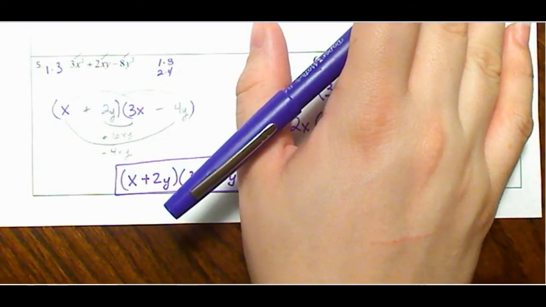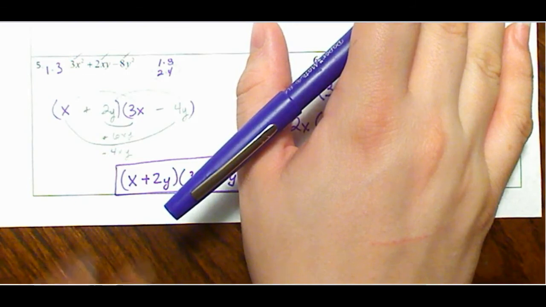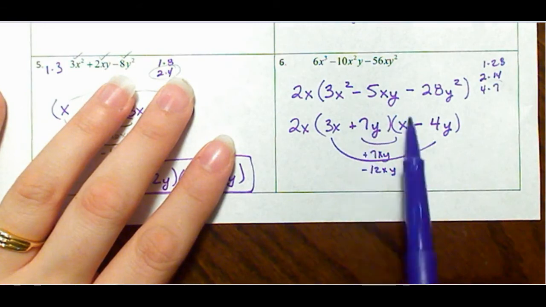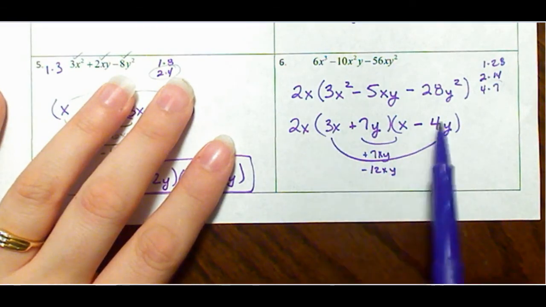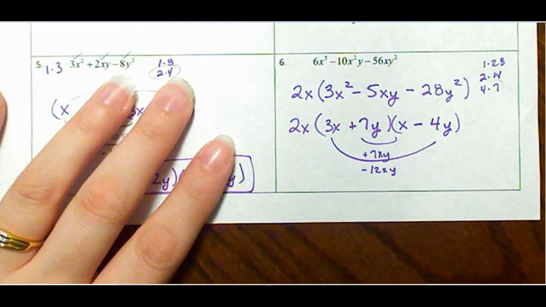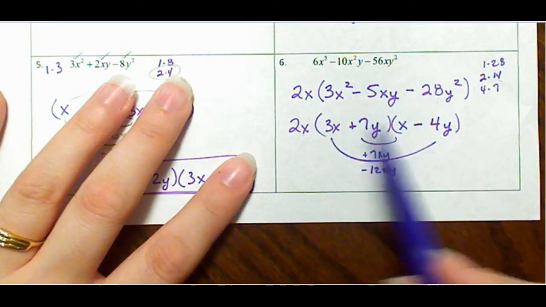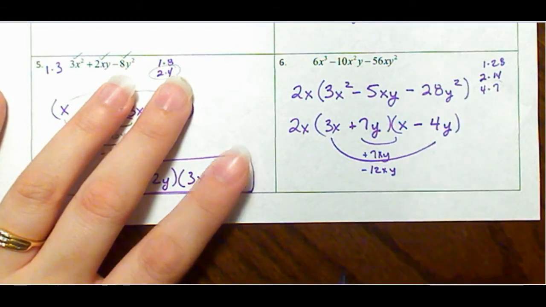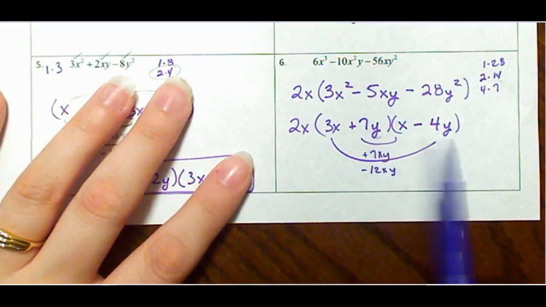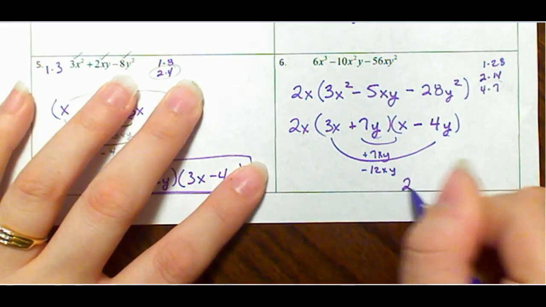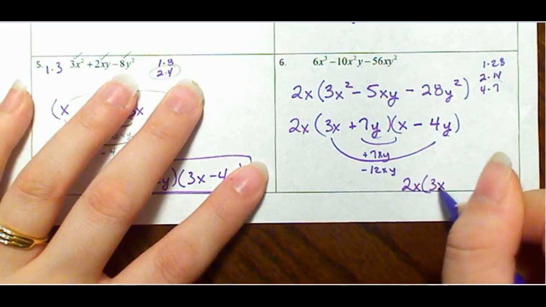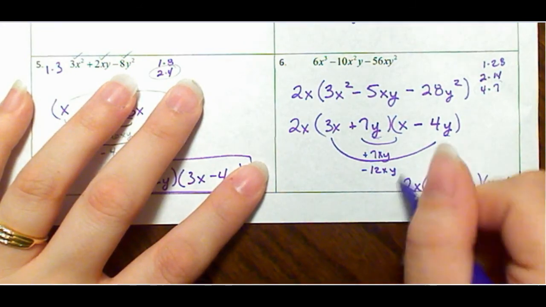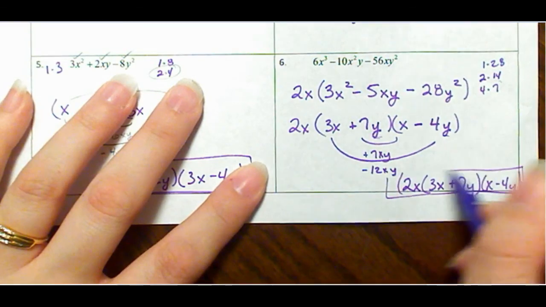Alright, this one probably took you a little more time and effort. There's a little bit more guessing and checking going on. So, I've got it down to 4 and 7. So 7xy minus 12xy gave me the negative 5xy. Double check: 3x times x is 3x squared. 7y times negative 4y is negative 28y squared. So just don't forget to tag on the y's. That's kind of important. So our final answer is 2x times 3x plus 7y times x minus 4y. Okay, so that is the end of this video.